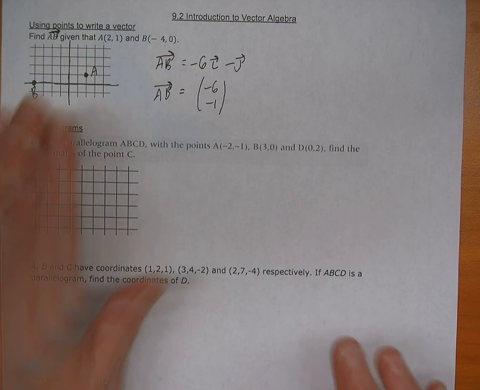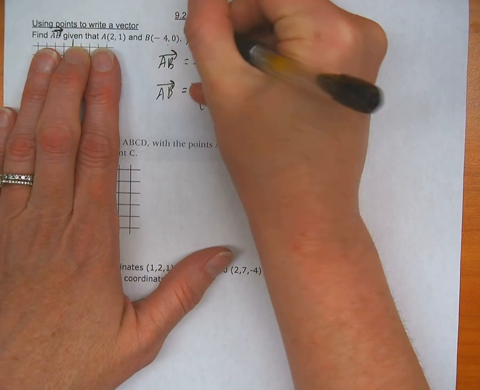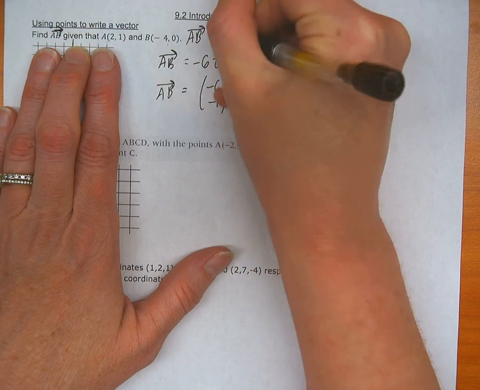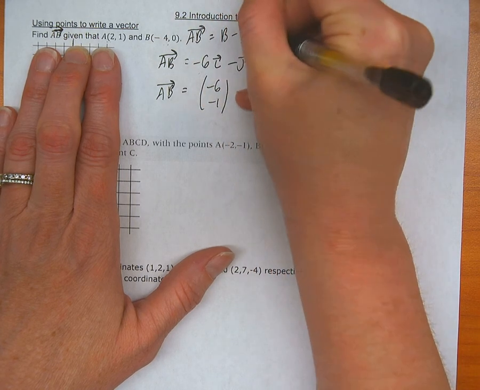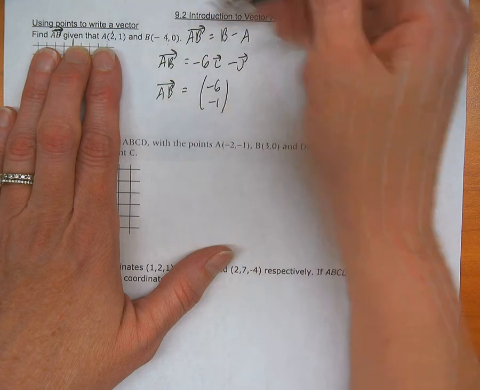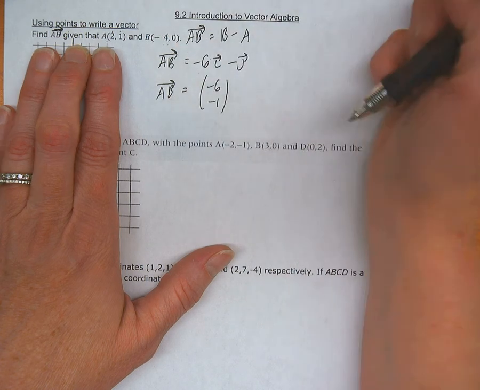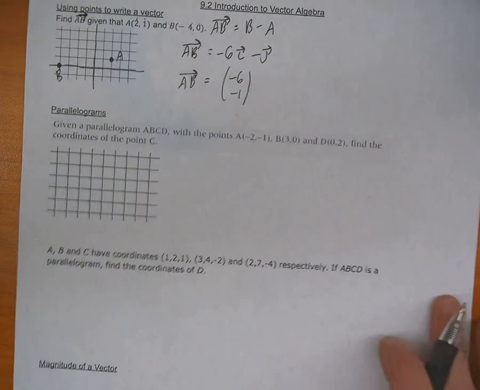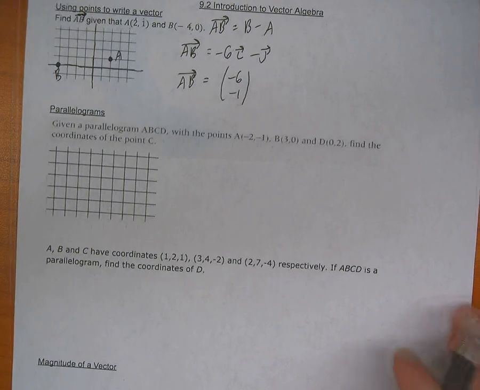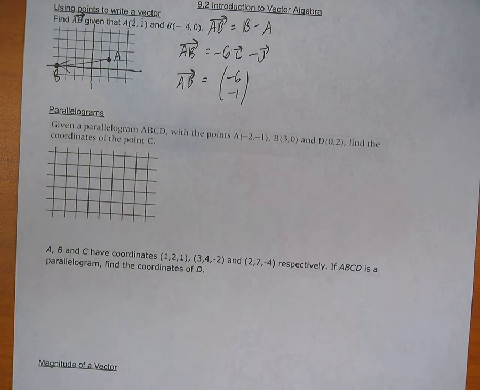Another way to do this without using a diagram is just to subtract vector A's point from vector B's point. So negative 4 minus 2 gets you negative 6. 0 minus 1 gets you negative 1. So that's a way to do that without having to draw a diagram on a coordinate plane.